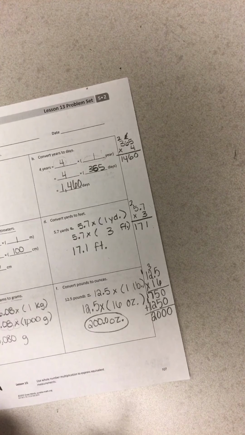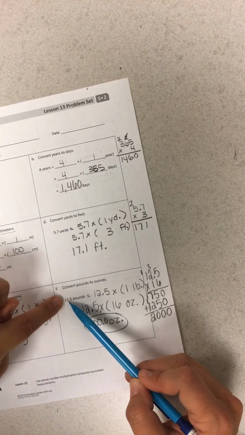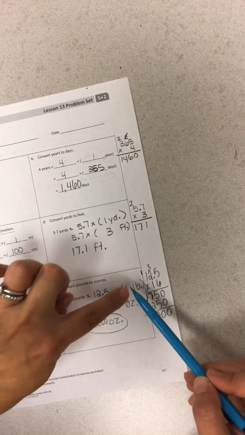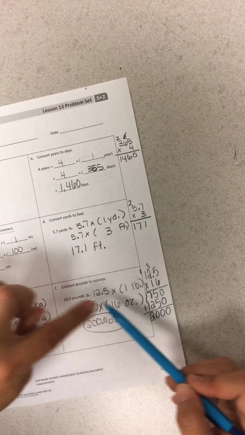All right, so the conversion is pretty easy. All you're doing is separating the number from the label, and then we're able to replace the label with something that is equal to be able to convert it.